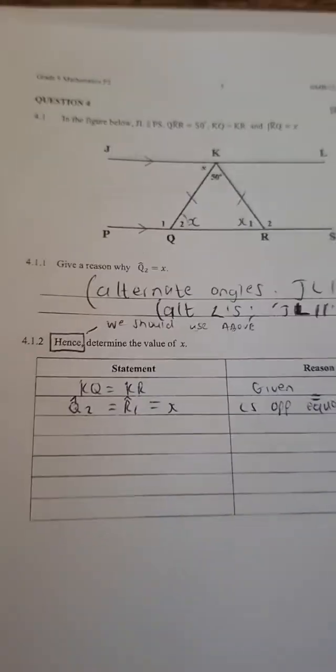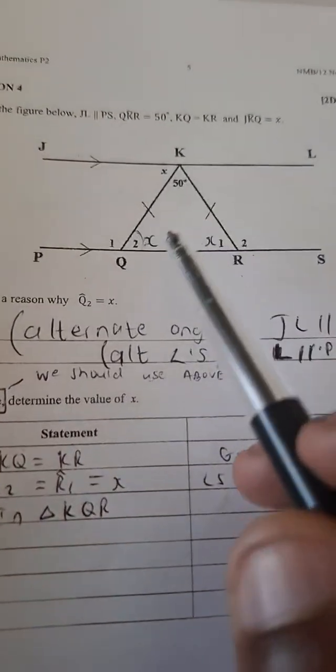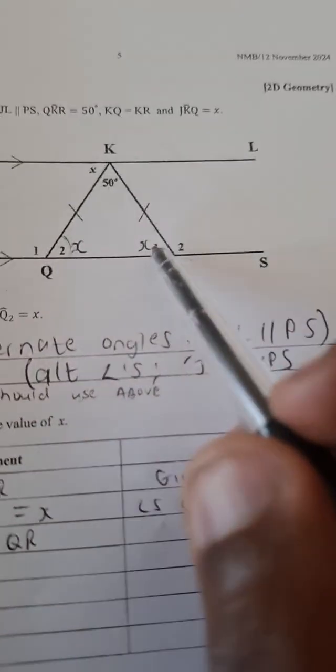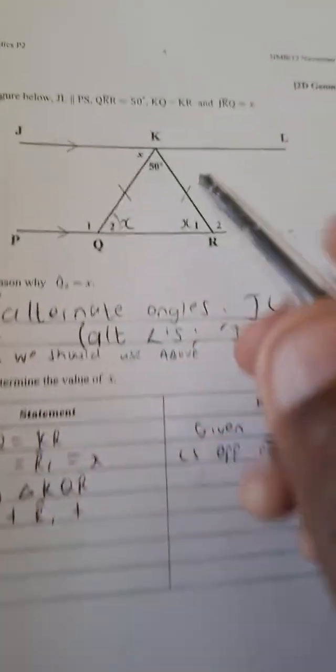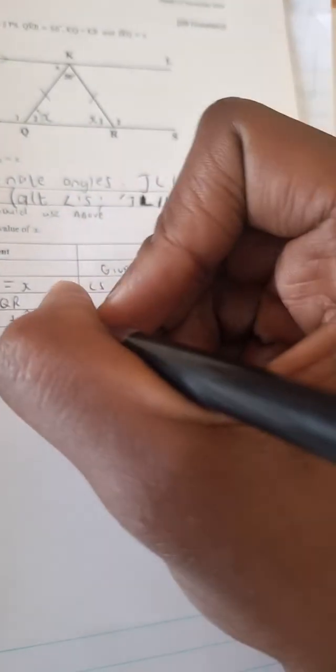So in triangle KQR, what are we going to do? We are going to say angle Q2 plus angle R1 plus angle K is equal to 180 degrees. Why are we saying that? Now we go to that acceptable reasons document.